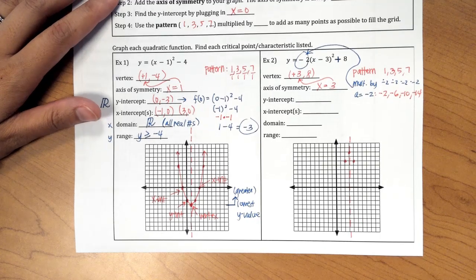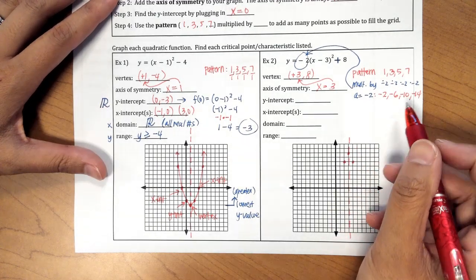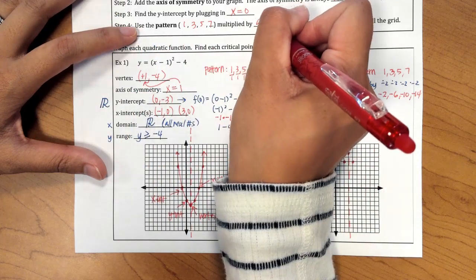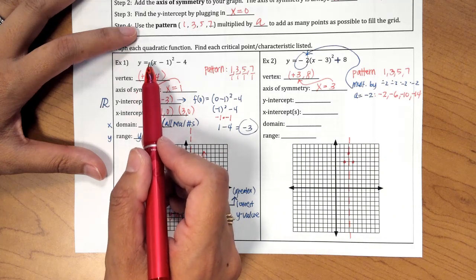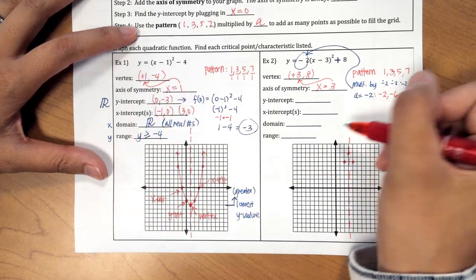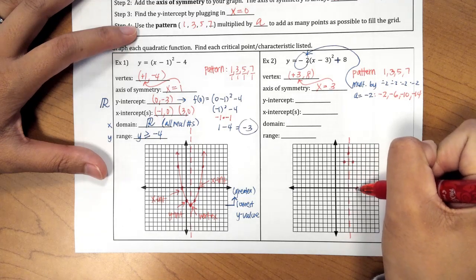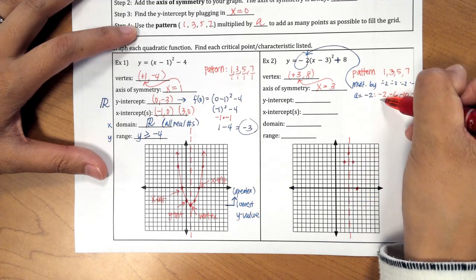Well, now I'm ready to draw or plot the rest of my points. Okay, so from here, remember that you're going to use the pattern and multiply it by a. We did not need to multiply here because our slope was just 1, or a is 1, right? So I'm going to go down 2 over 1, down 6 over 1. These are all over 1s. Okay?